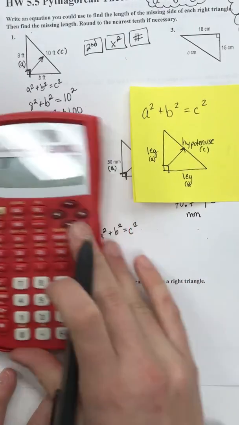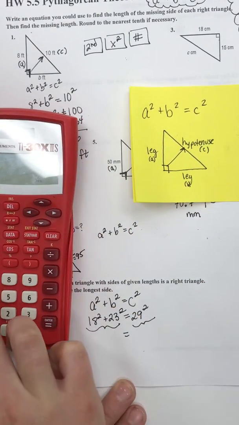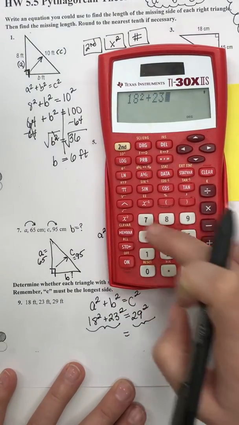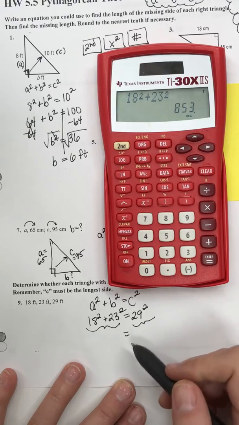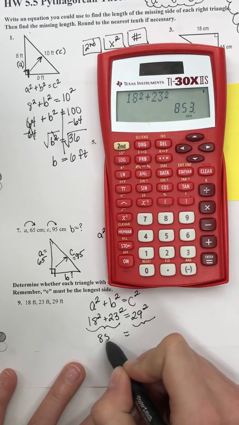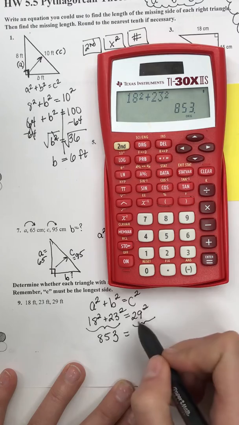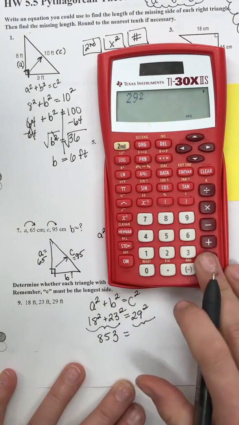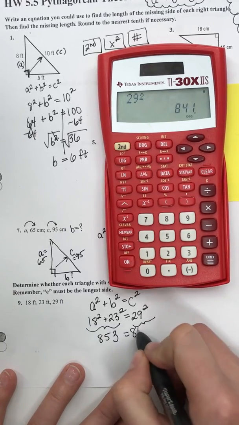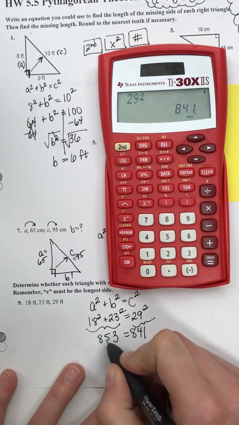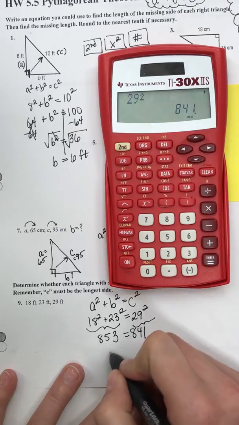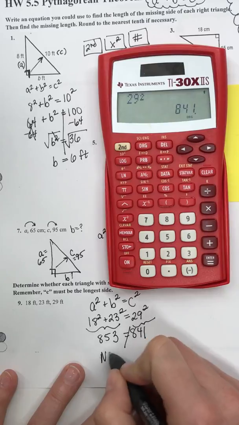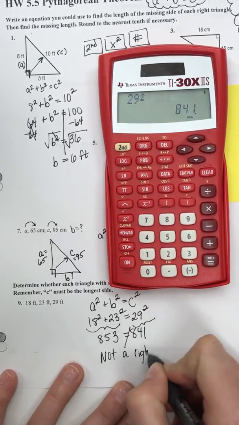Okay, in your calculator, we're going to try 18 to the second power plus 23 to the second power, which gives me 853. Okay, you solve one side and then you clear out your calculator and then you solve the other. So 29 squared is 841. Okay, those are not the same number, and so this is not a true statement, which means this is not a right triangle.